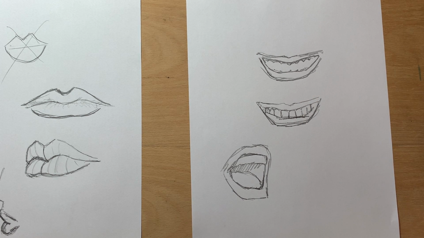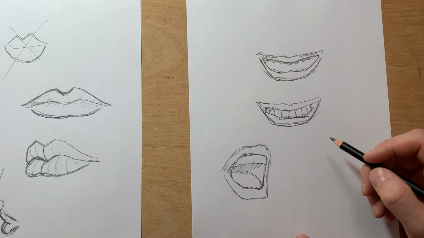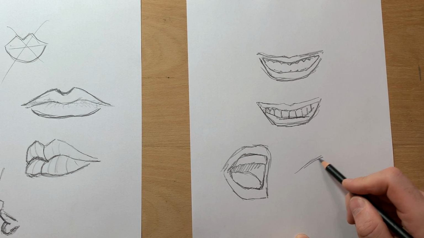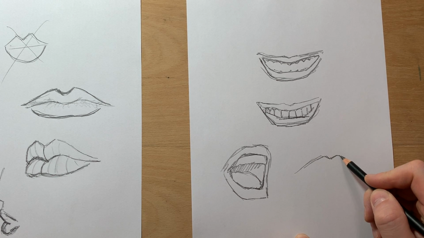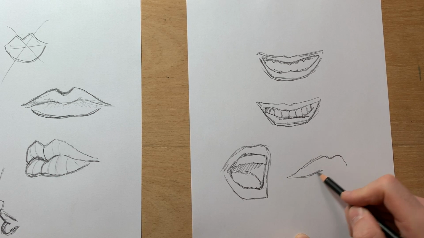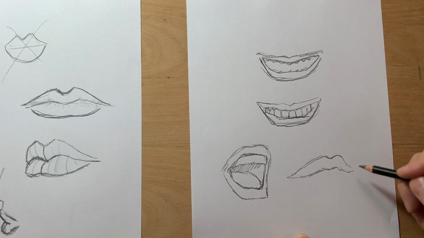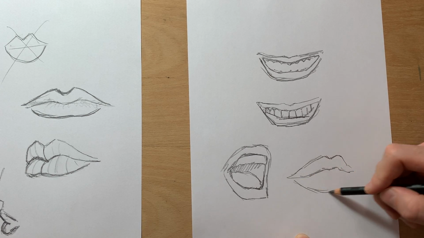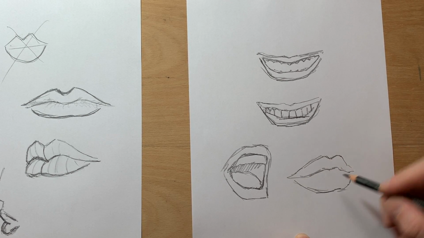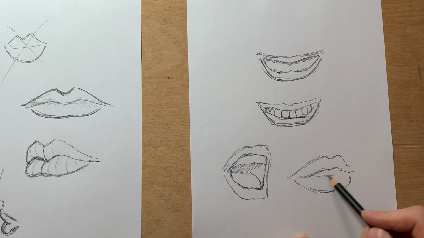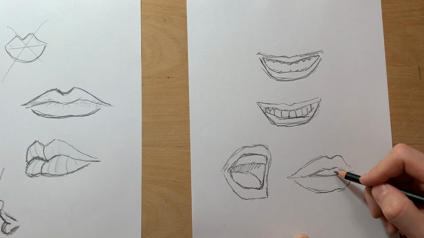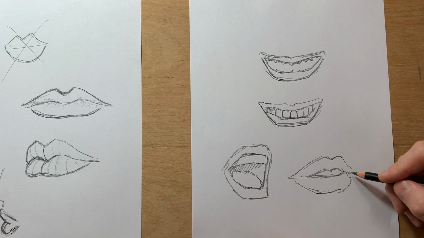So maybe if someone's mouth is open as such. And like I said, there's all sorts of different emotions you can represent just by drawing the mouth. Or maybe someone's mouth is just open a little bit and you see just a little bit of the teeth, and you get something like this, which again is pretty common. So if it's just open a little bit, maybe then you get something that kind of looks like this.